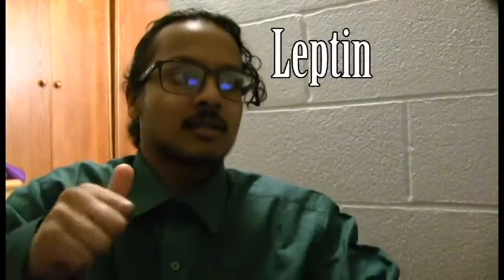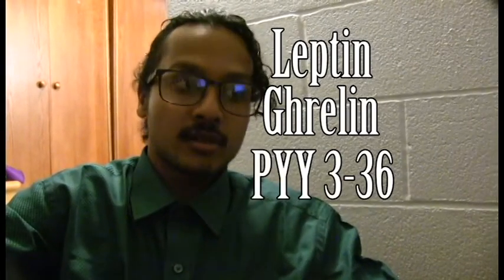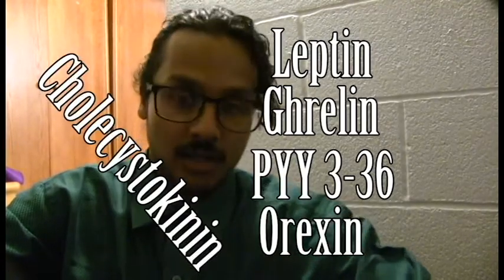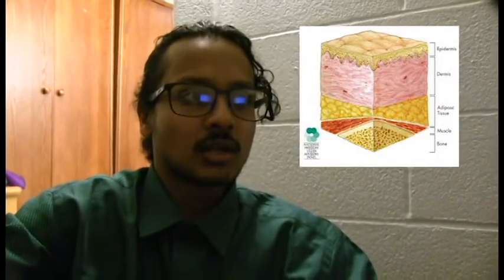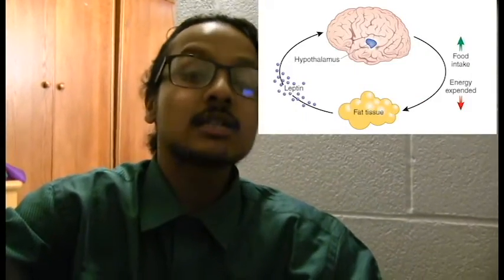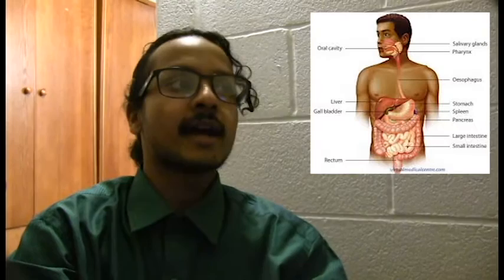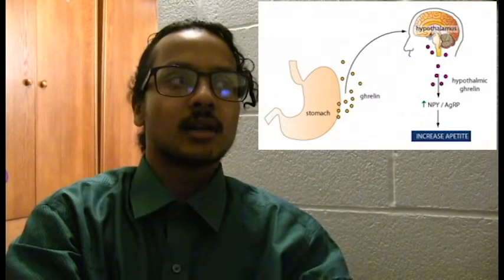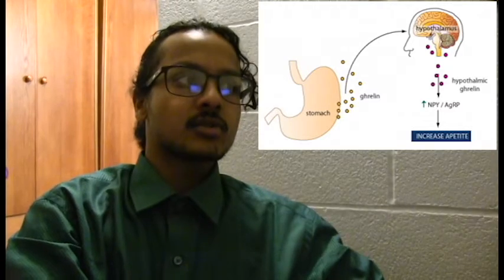Some of the hormones involved in this are leptin, ghrelin, PYY3-36, orexin, and cholecystokinin. They're sent to the hypothalamus. Two that we really should focus on are, first, leptin, which is produced in the adipose tissue and provides feedback after eating in order to decrease appetite. Ghrelin, the second, is also known as the hunger hormone. It comes from the gastrointestinal tract and is released when the stomach is empty. When the stomach begins to stretch, ghrelin secretion stops. A lack of sleep increases ghrelin and decreases leptin, raising appetite.